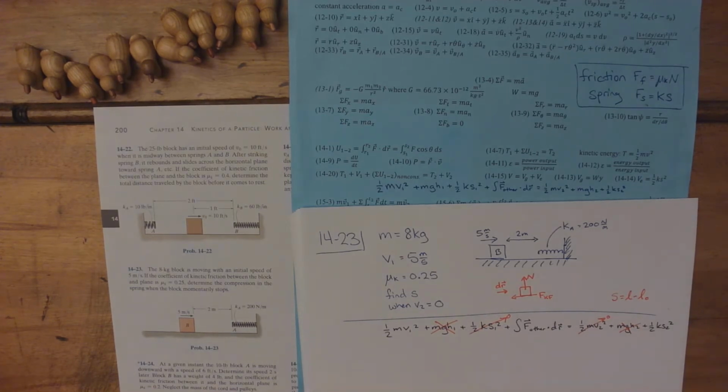So now let us rewrite the equation. So we have 1/2 times the mass times v1 squared, and then I'm going to put the negative sign in, and so this is the magnitude of the force of kinetic friction. And the magnitude of dr, which is ds, which I don't know that I like that in this case because it's different than this s, but I called this s2, so maybe I'm okay with that.